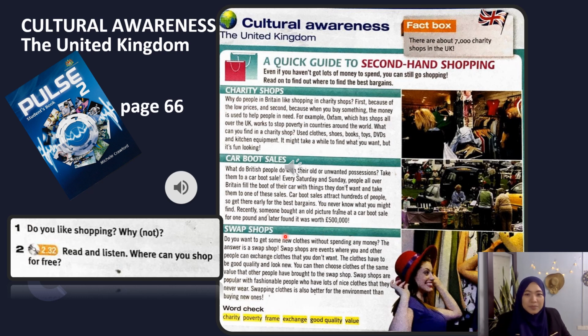Swap shops. Do you want to get some new clothes without spending any money? The answer is a swap shop. Swap shops are events where you and other people can exchange clothes that you don't want. The clothes have to be good quality and look new. You can then choose clothes of the same value that other people have brought to the swap shop. Swap shops are popular with fashionable people who have lots of nice clothes that they never wear. Swapping clothes is also better for the environment than buying new ones.